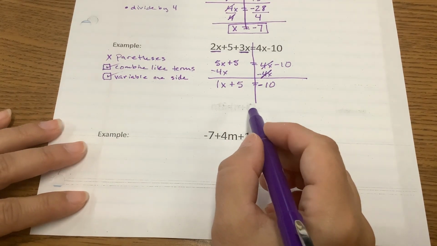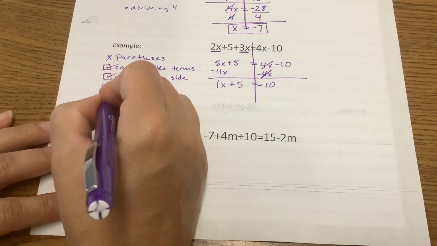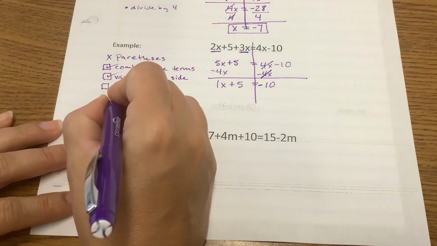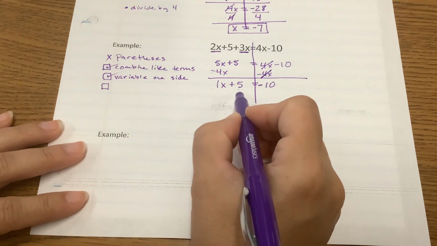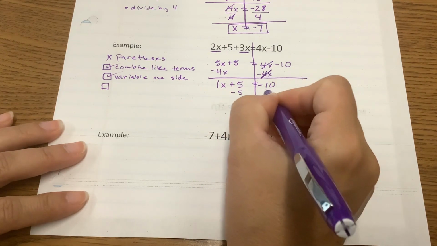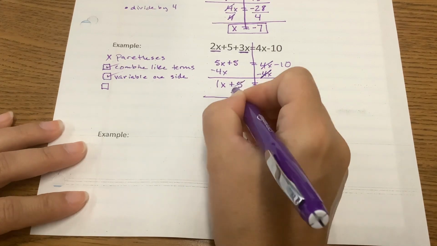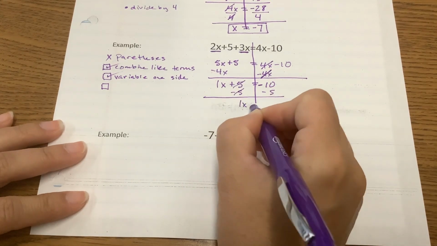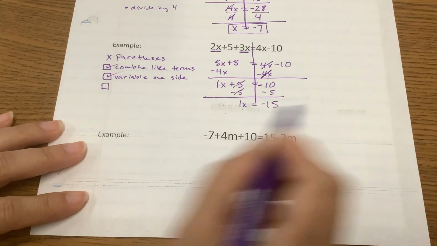Now we're to the point where we need to add or subtract a constant. So now we need to move our constant. In this case, our constant is 5. So what will we do to both sides? Yeah, subtract 5. These cancel. 1x equals negative 15.